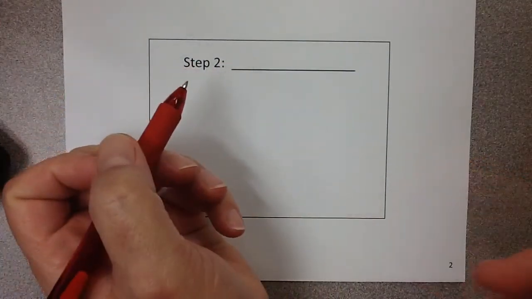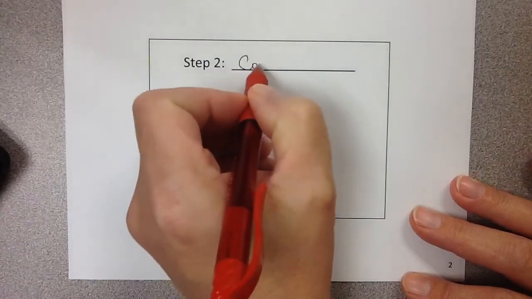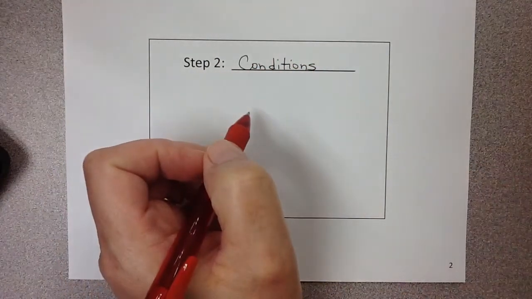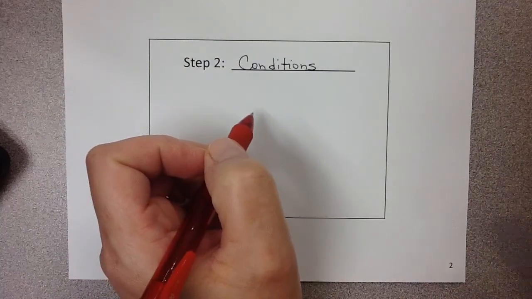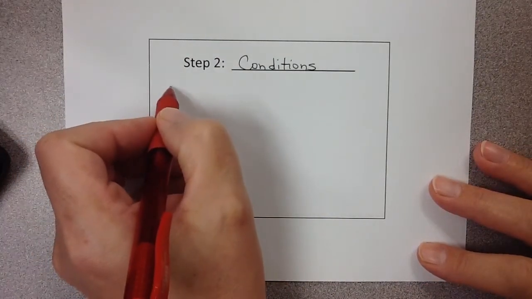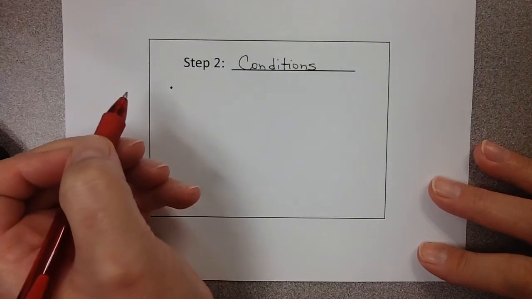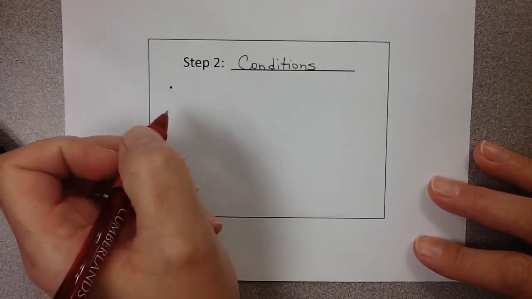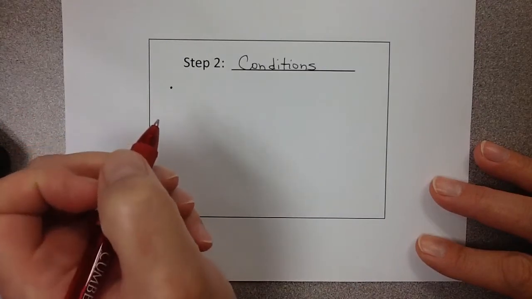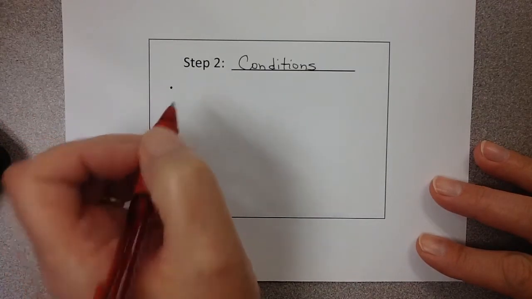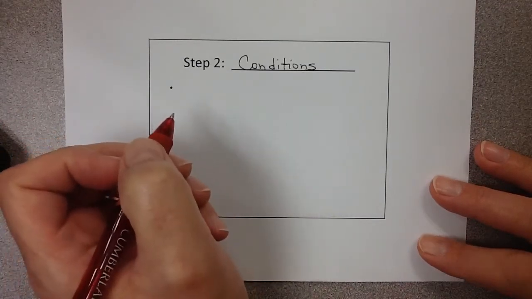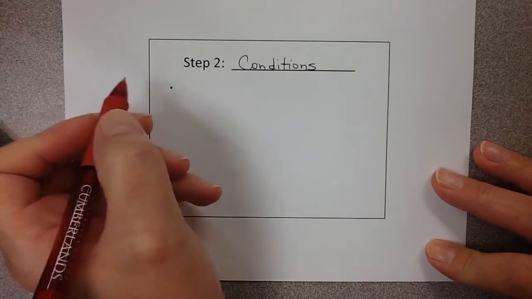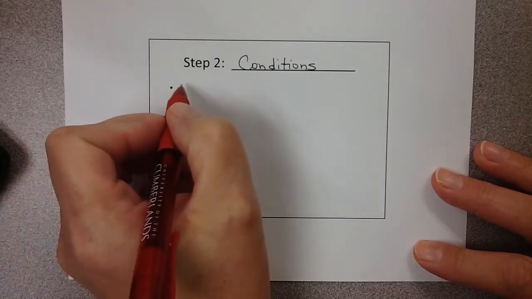Step 2 is determining a model, and in order to determine a model, we have to check conditions. The only model we have is the normal, so we want to know if we can use a normal model or not. And there are 3 conditions we have to check, the first of which being randomness. In the stem of the problem, it didn't say that the 8,368 students were randomly selected. We don't know that. So the best we can do is assume that they're a representative sample. We don't know for sure, so an assumption is as good as we've got.